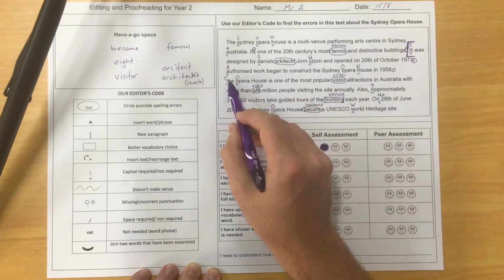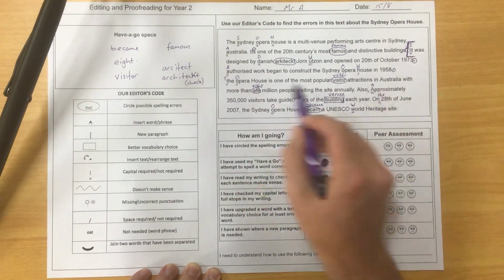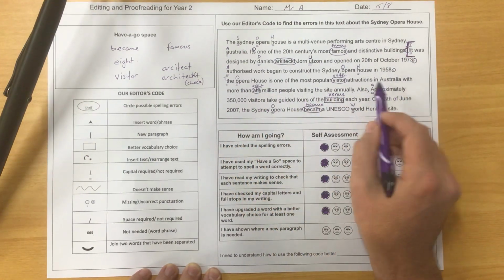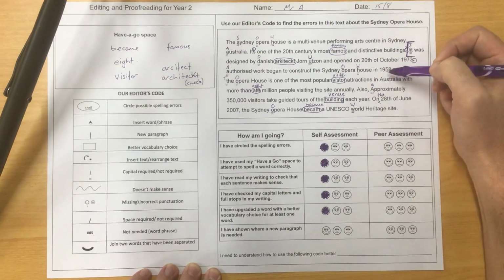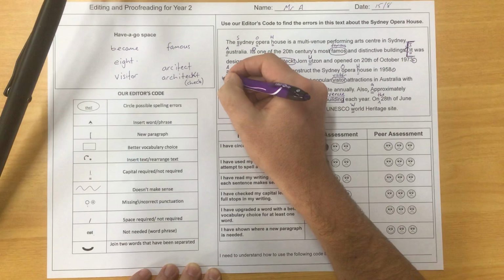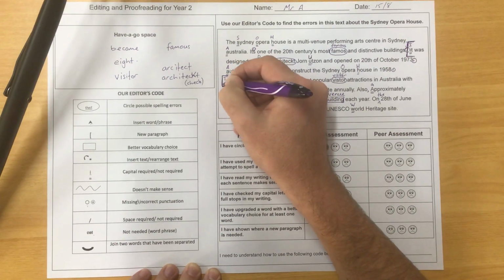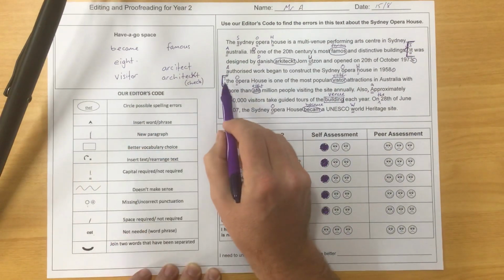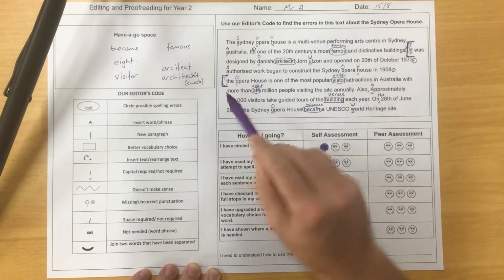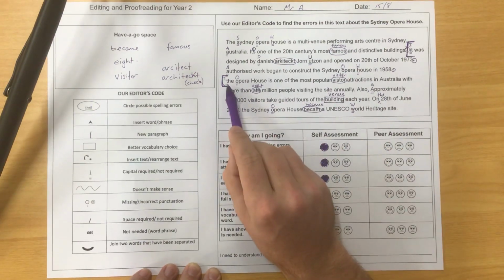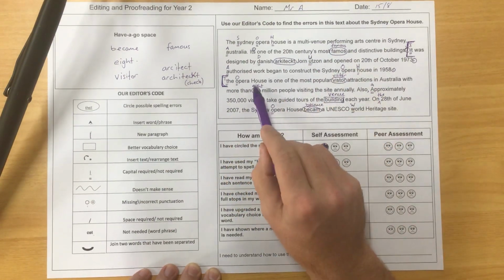Now this starts talking about something different, a different idea. This is talking about how it's a popular attraction, not when it was built. So I'm thinking down here I might also start a new paragraph, so I'm going to use that part of the code again. Now I've got a first paragraph, a second paragraph, and a third paragraph here, because I've got 3 different ideas so far.